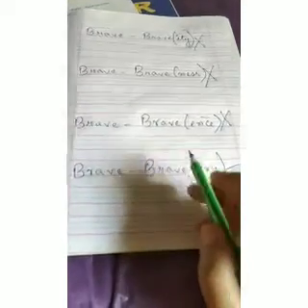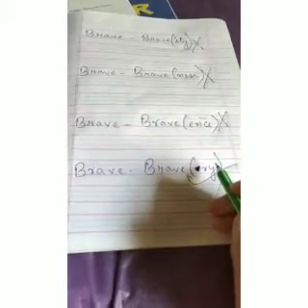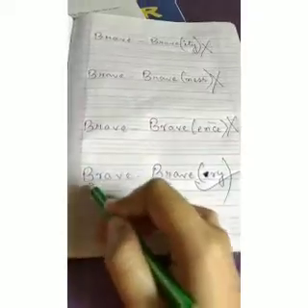When we add ry or ery to it, we can find the abstract noun form of the word brave. Understood? So let's quickly go and write that down. So as you can see, we have written down the word bravery. Now we'll move to number 2.